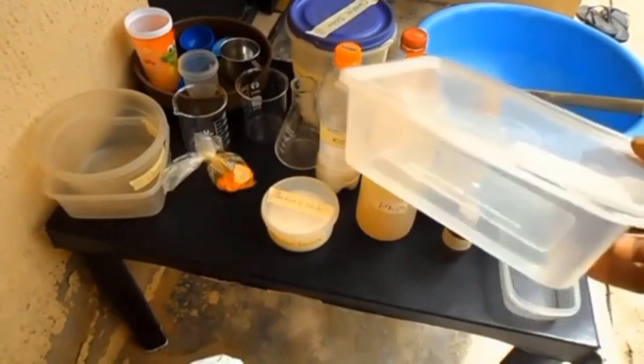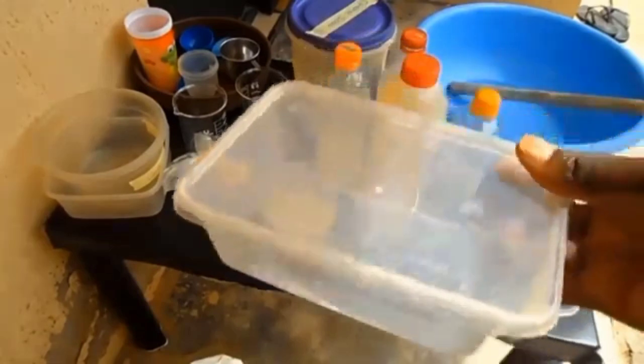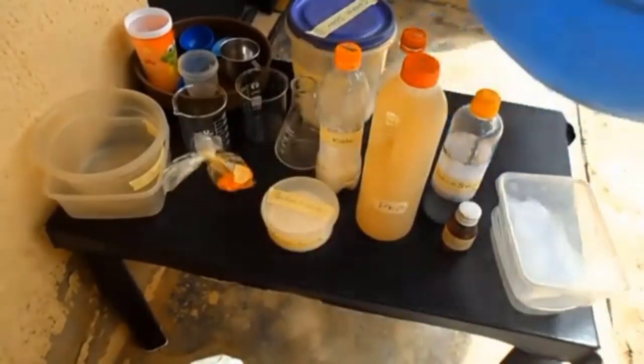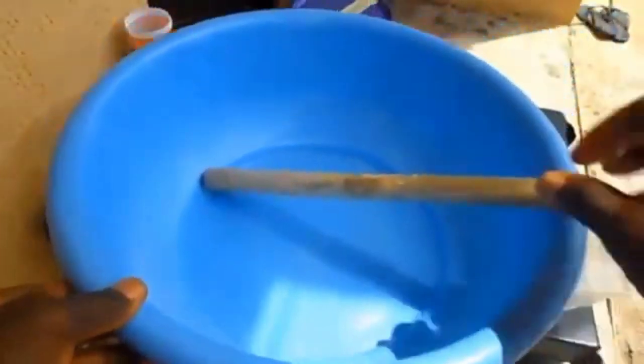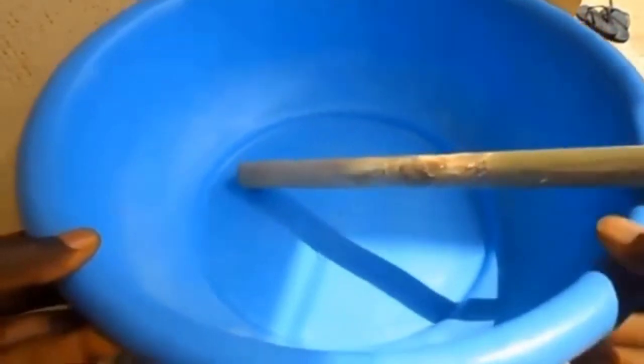Now this is our improvised mold. This is what we're going to use to get the shape of the soap we want to produce, and this is our mixing bowl and a wooden stirrer. It's always advisable for you to use a wooden stirrer.